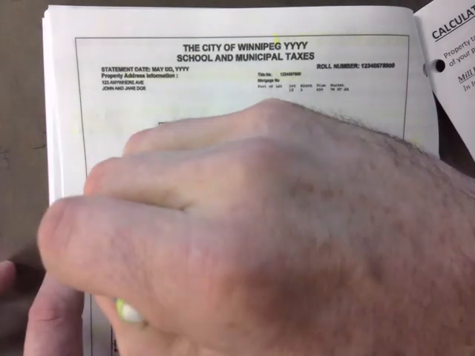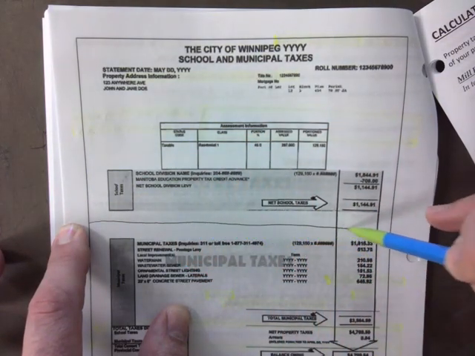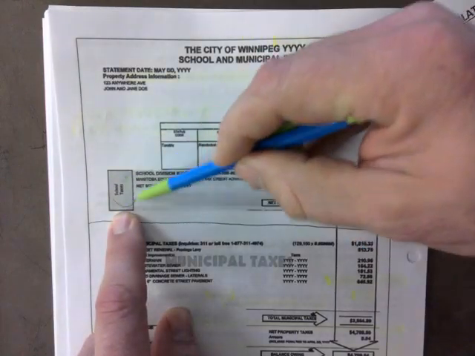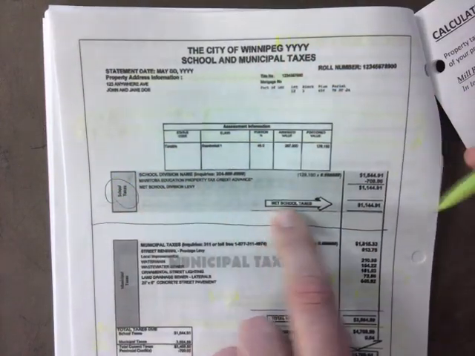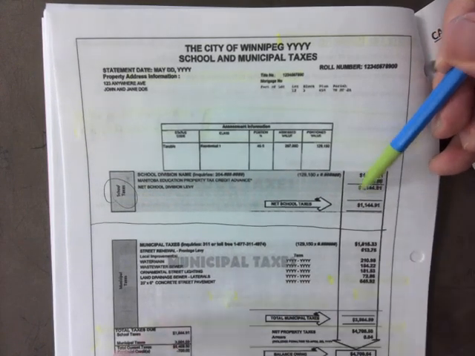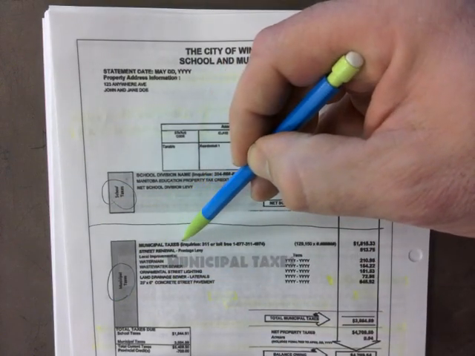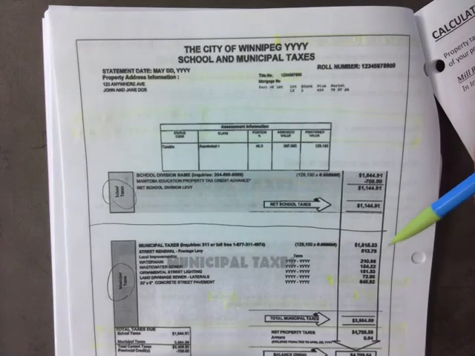So look at this. This is where the red and the blue meet right here. And so you've got school taxes up here, and you will be told how much your school taxes are right there. And then the bottom part has your municipal taxes, and there's a bunch of extra.